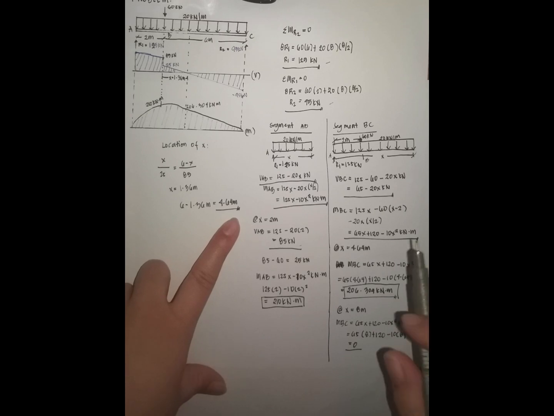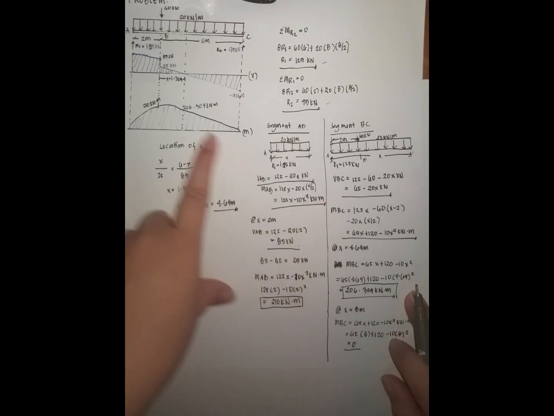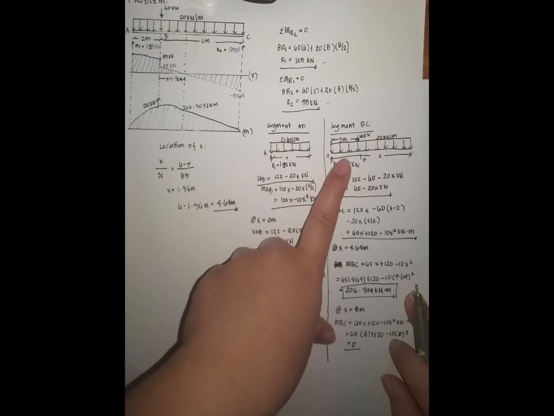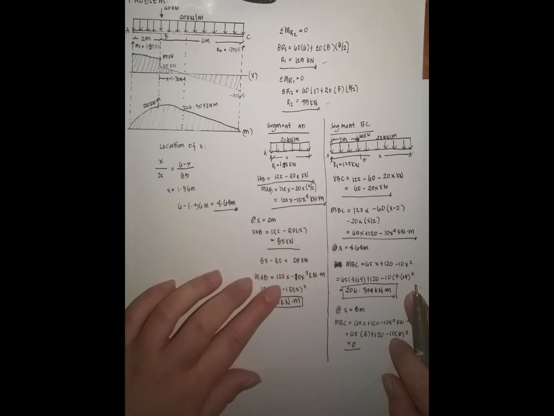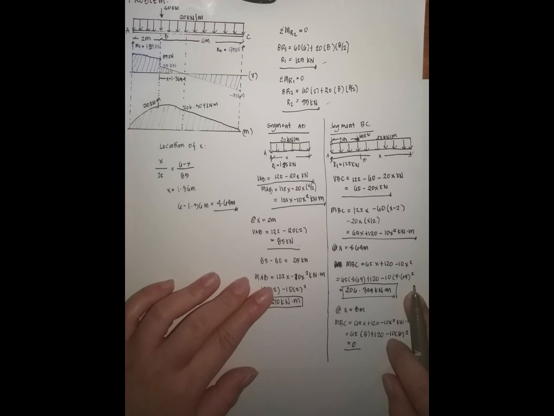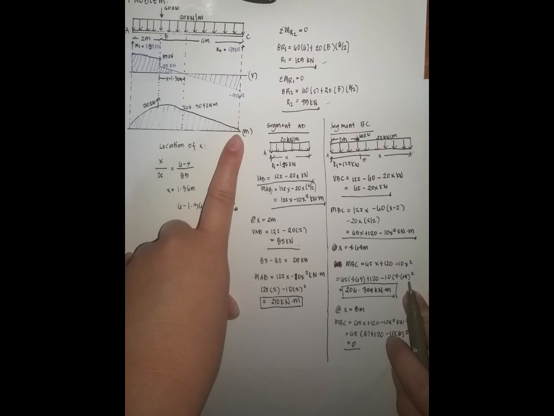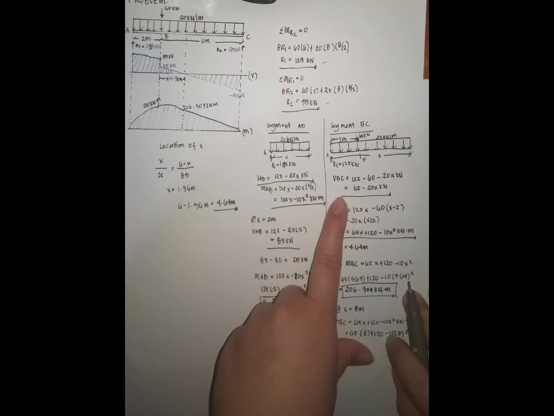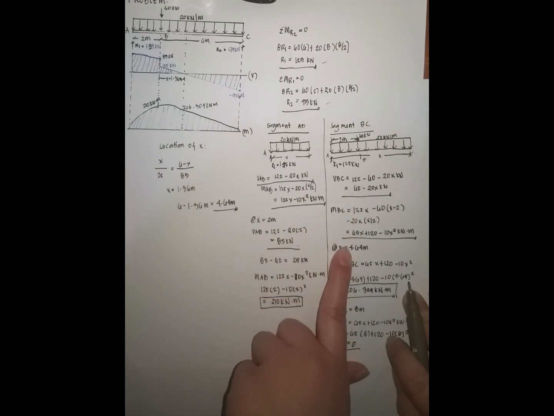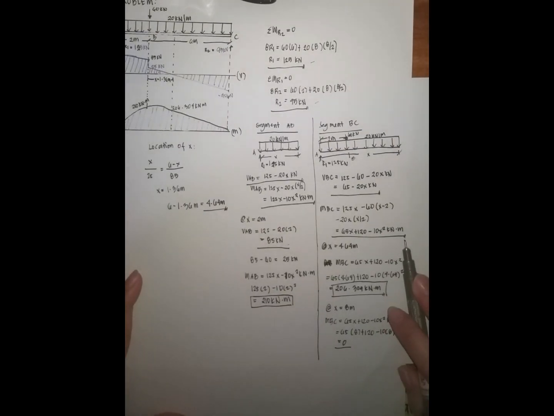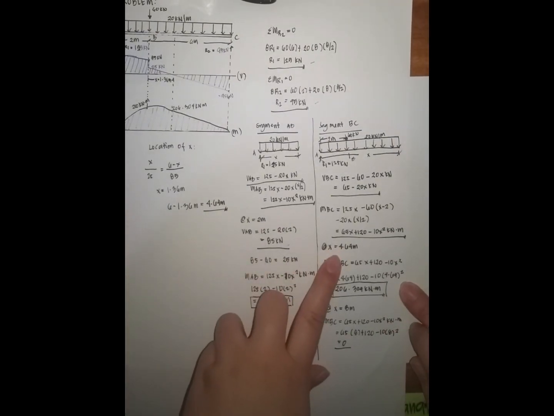So then moving forward to our moment diagram. So we have the segment BC. So we do segment BC. So we have VBC. Since we are in our moment, so disregard VBC. So MBC is 65x plus 120. So I already explained how we come up to this answer. So then we plug in the value of 4.64.